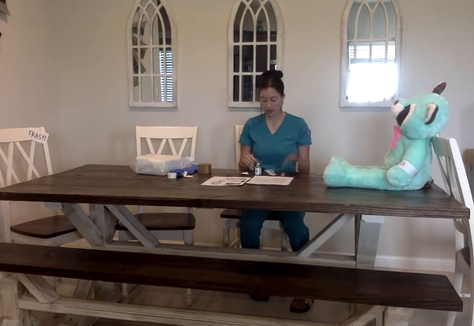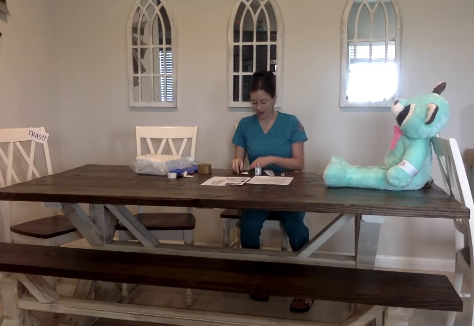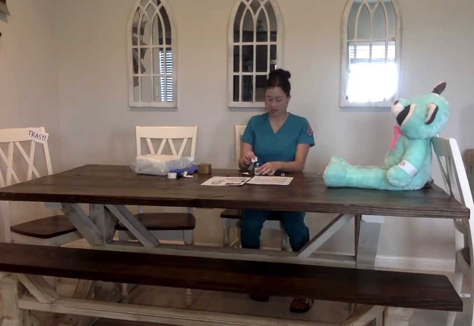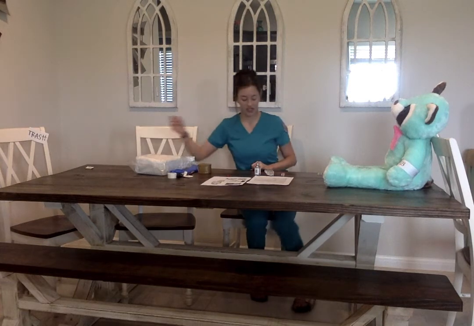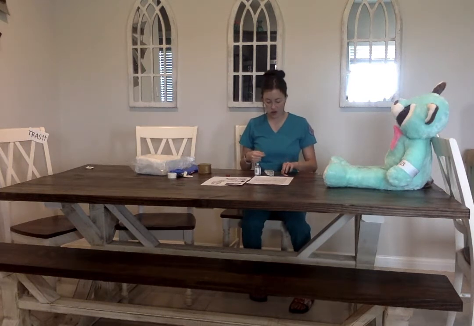So I'm going to go ahead and prepare my meds. Like I said, I have gloves on, and that's my trash bin over there. I'm going to start by cleaning the top of my vial from inner to outer for 30 seconds. Okay. Trash over there. I have a blunt tip needle.